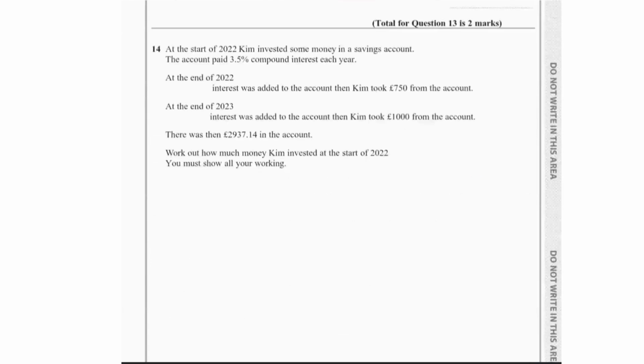Next question says at the start of 2022, Kim invested some money in savings account. The account paid 3.5% compound interest each year. At the end of 2022, interest was added to the account, then Kim took £750 from the account. At the end of 2023, interest was added to the account, then Kim took £1,000 from the account. There was then £2,937.14 in the account. Work out how much money Kim invested at the start of 2022. You must show all your working.